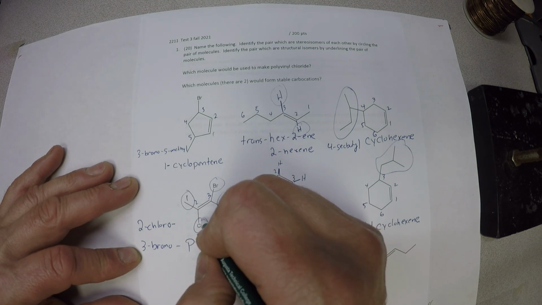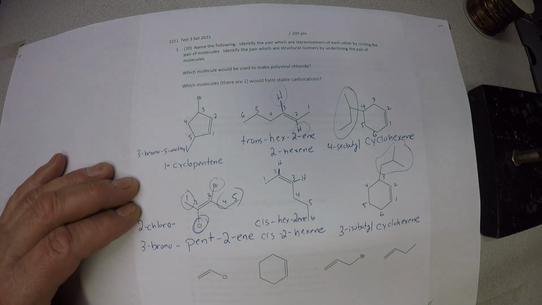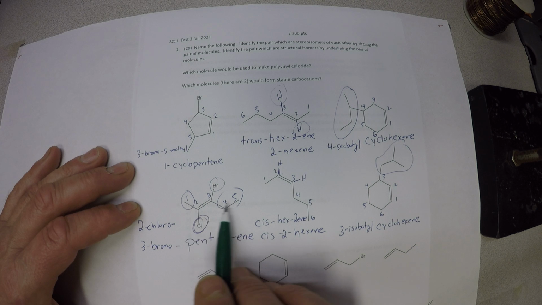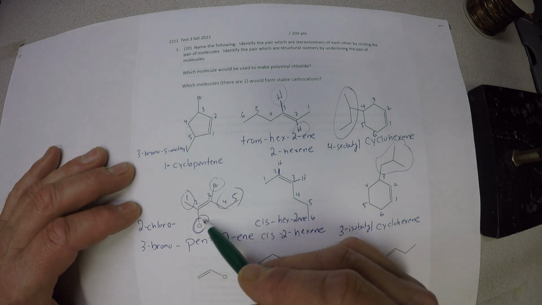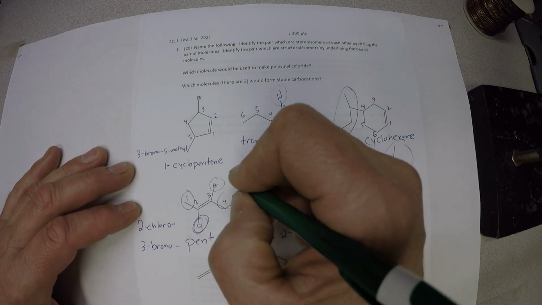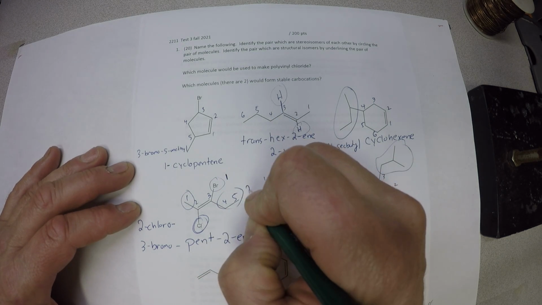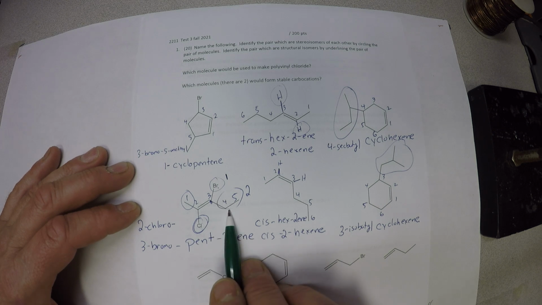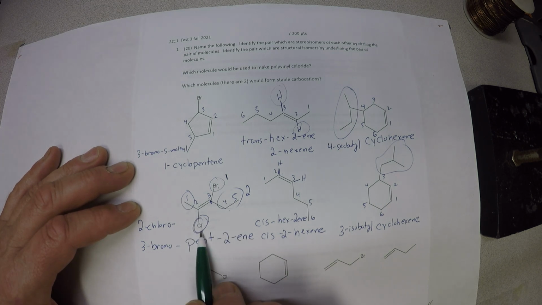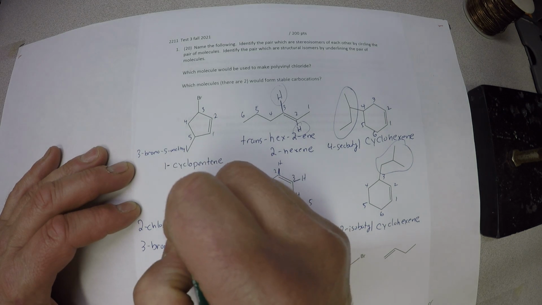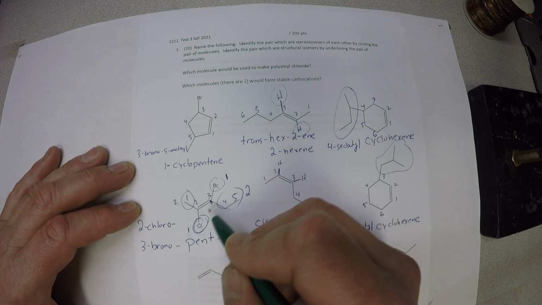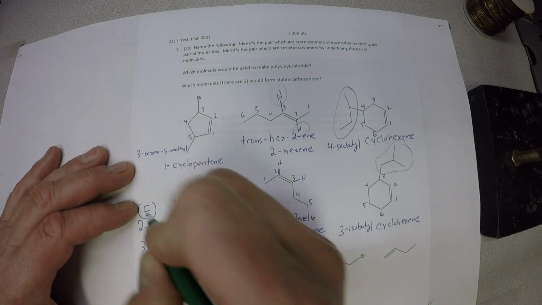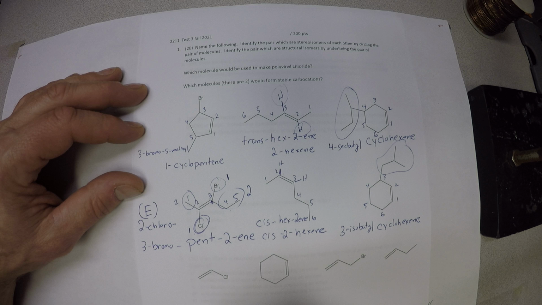And lastly, prioritizing groups on the ene allows us to designate this as E or Z. We can't use cis or trans because these two groups are not the same, nor are these two groups exactly the same. So we have to prioritize each group on the ene carbon. Higher priority bromo over ethyl. And here we have higher priority chloro over methyl. And now the highest priority groups go in opposite directions, so that is the E stereoisomer.